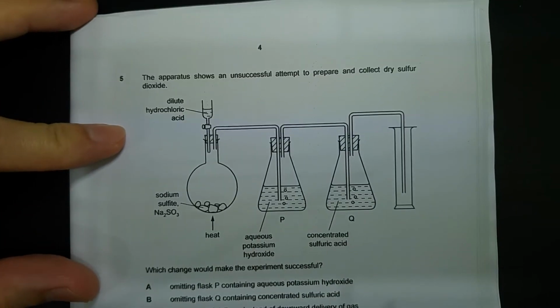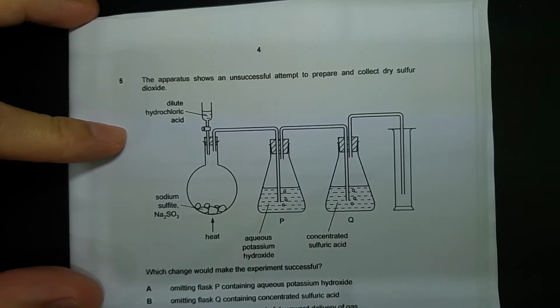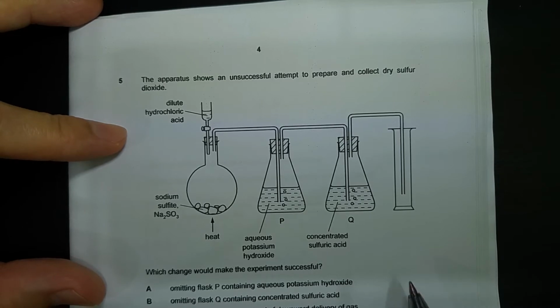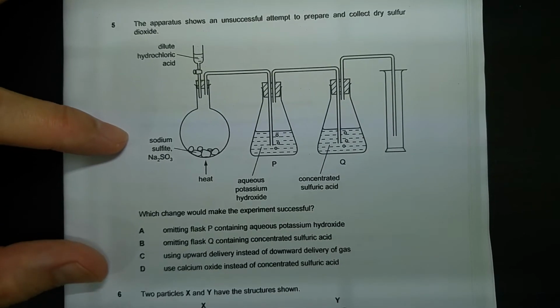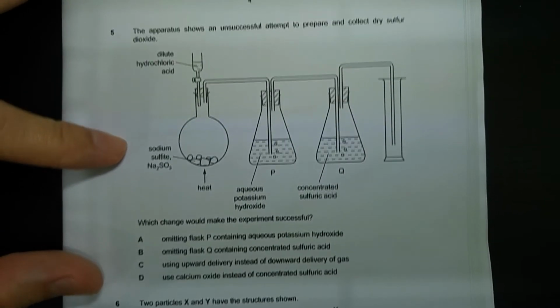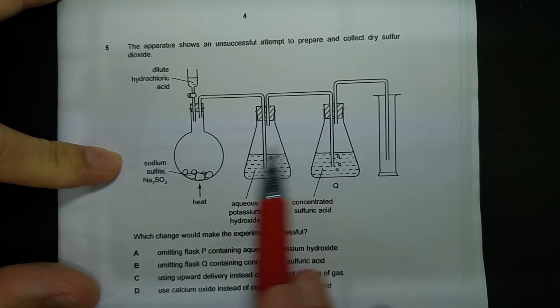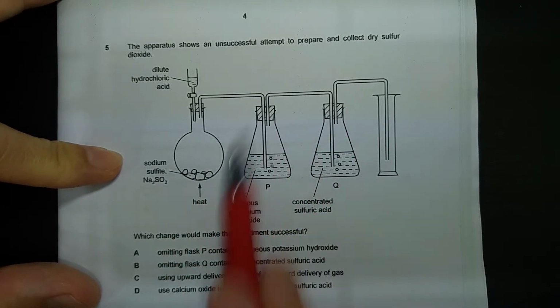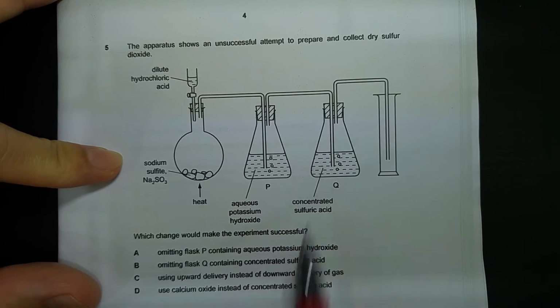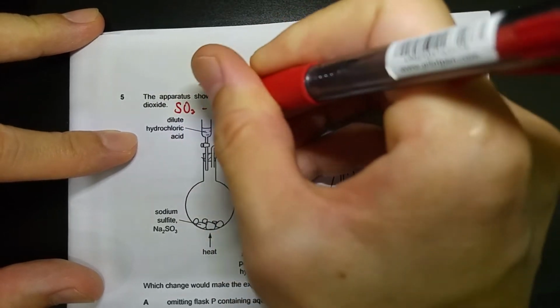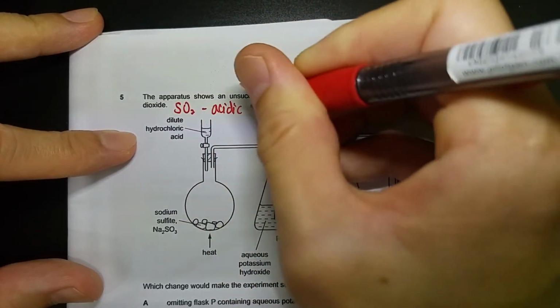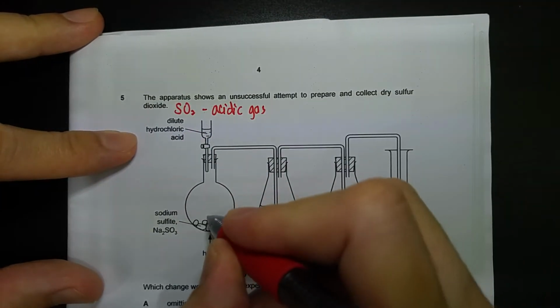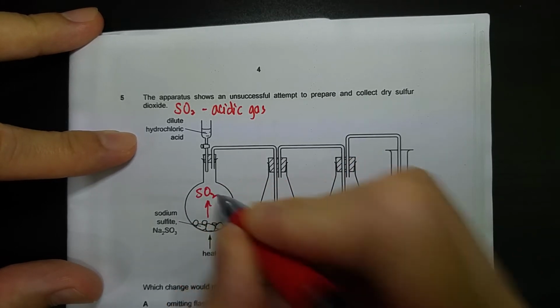Number 5, you want to prepare and collect dry sulfur dioxide. Which change would make the experiment successful? This one is not successful. What do I need to change in this experimental setup in order to make the collection successful? First of all, sulfur dioxide is an acidic gas, and it is produced here.